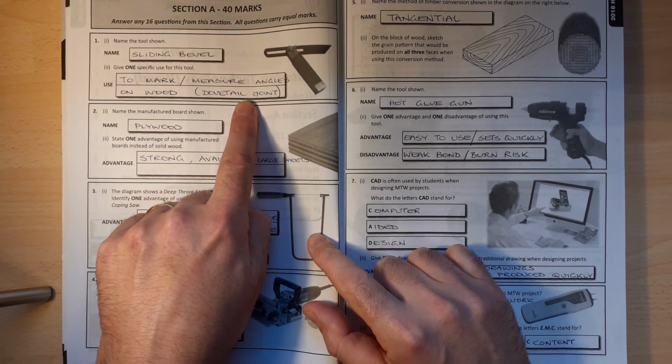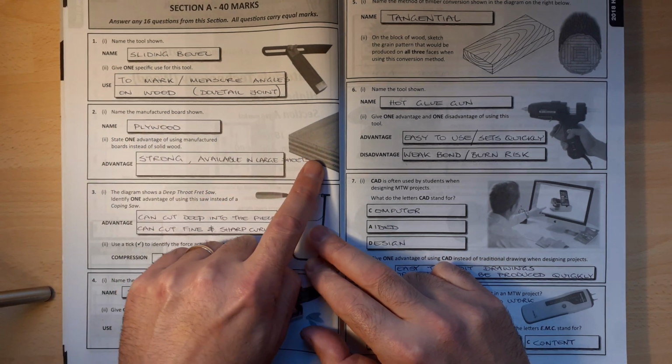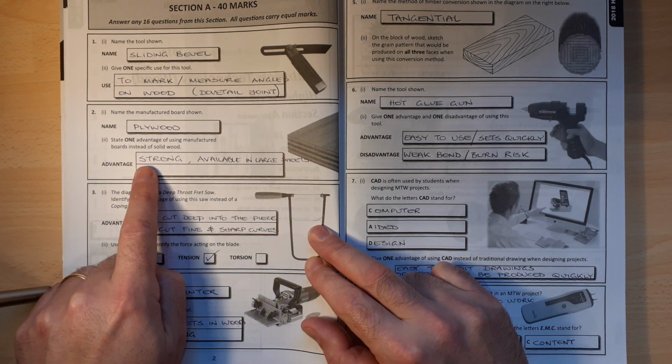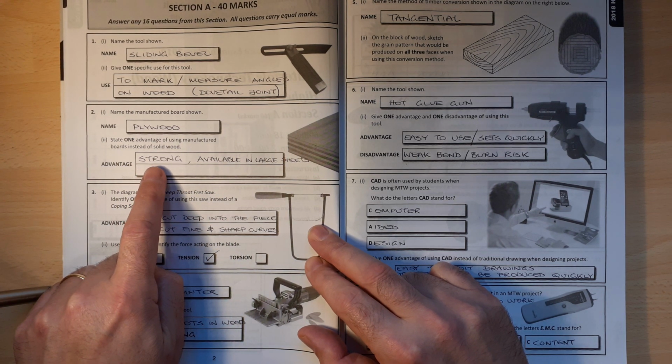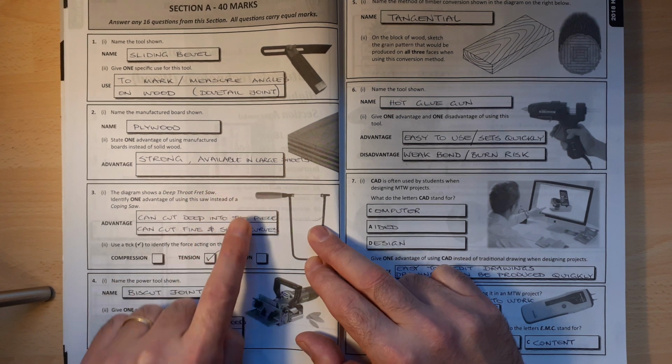An example would be when you'd be marking out a dovetail joint. The manufactured board shown on the right is called plywood. An advantage of the manufactured board, I've given a couple here. It's a strong board and it's also available in large sheets.